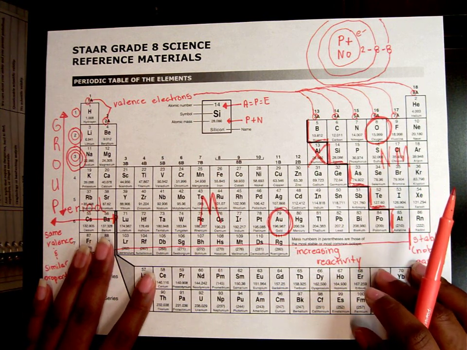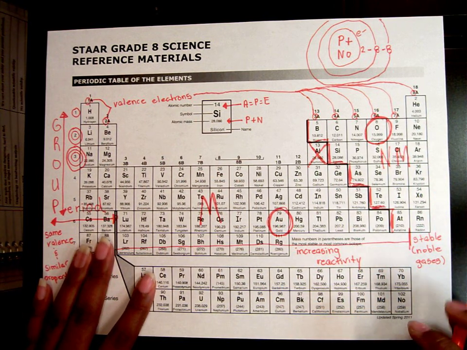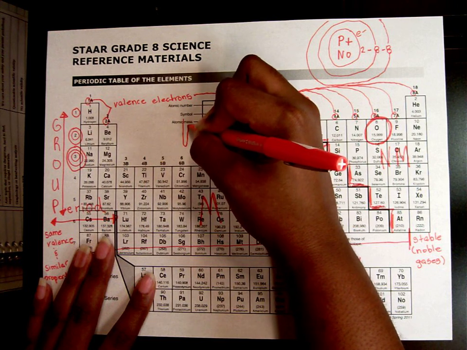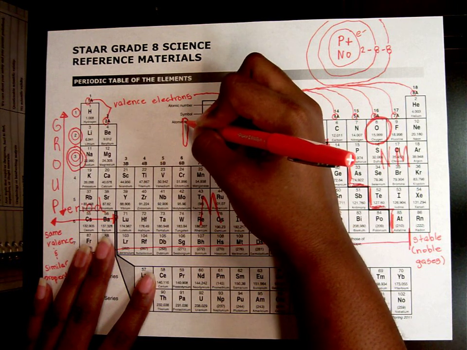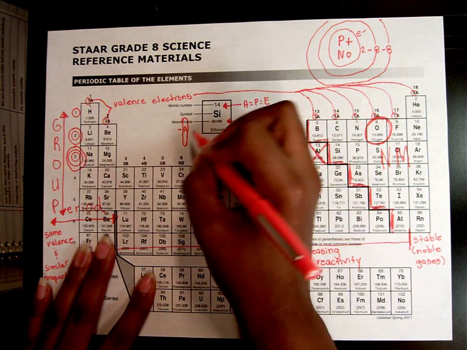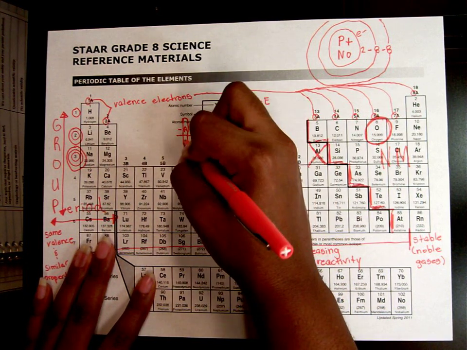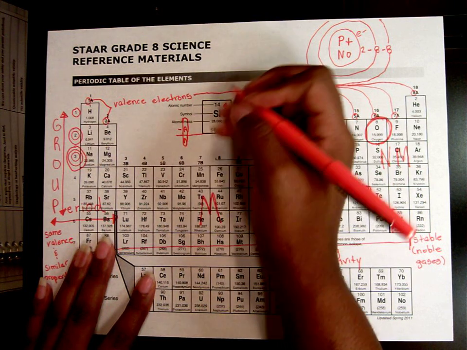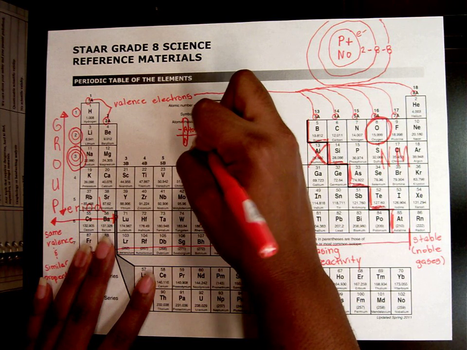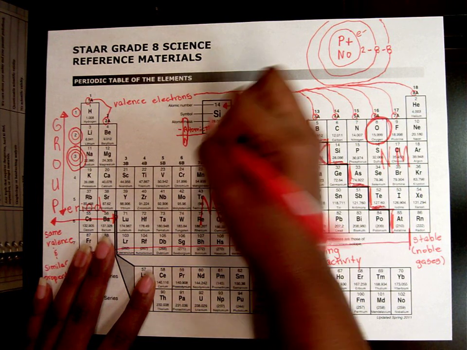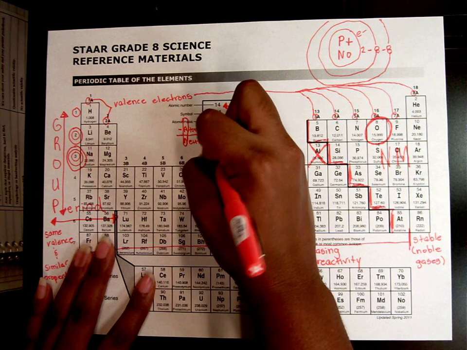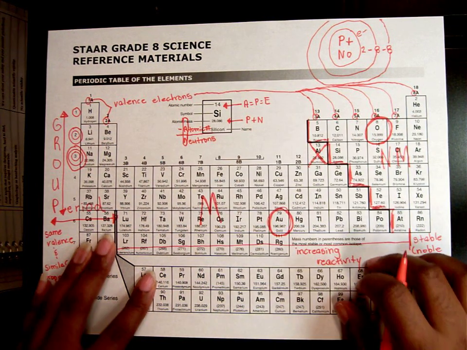The last part is MAN, the man in APE MAN. So we have the mass minus the atomic number equals neutrons. Okay. Mass minus atomic number equals neutrons.